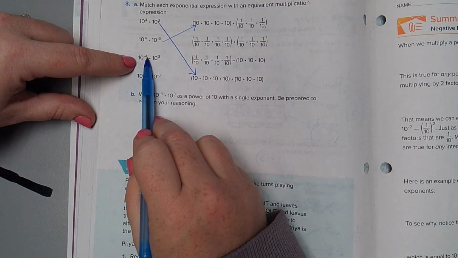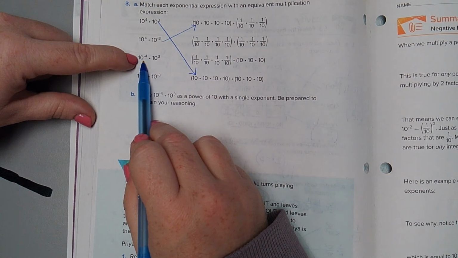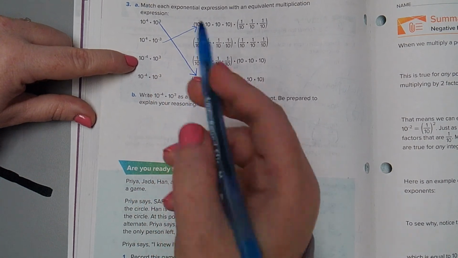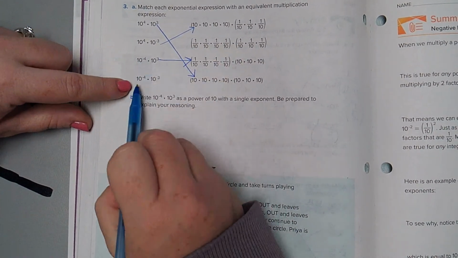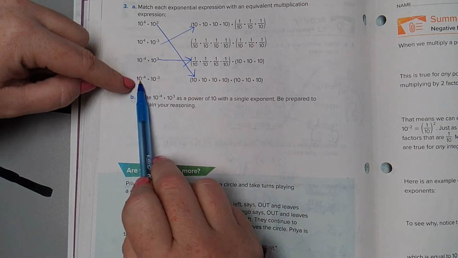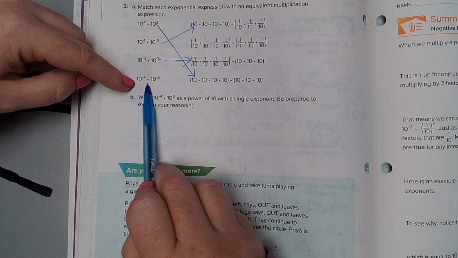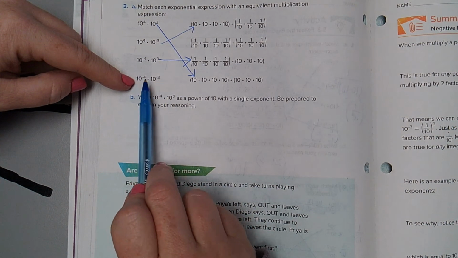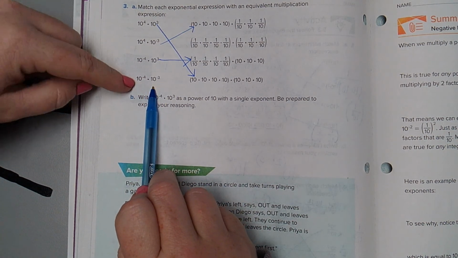10 to the negative 4th, so that means we have 4 1/10ths times 10 to the 3rd. Gives us this one. 10 to the negative 4th times 10 to the negative 3rd. So I have 4 1/10ths. Then I have 3 more 1/10ths.